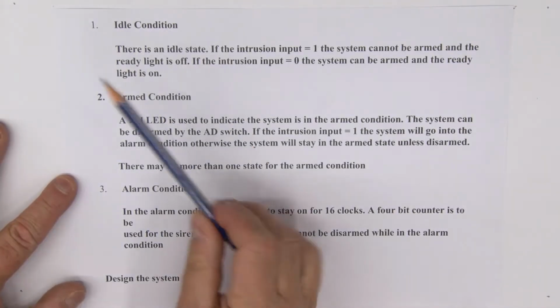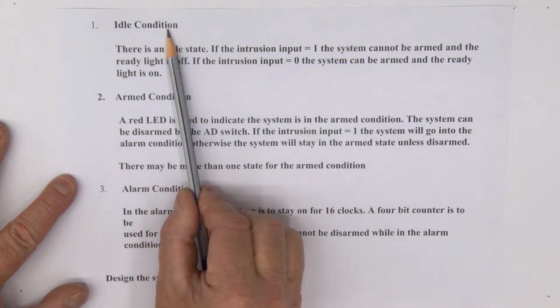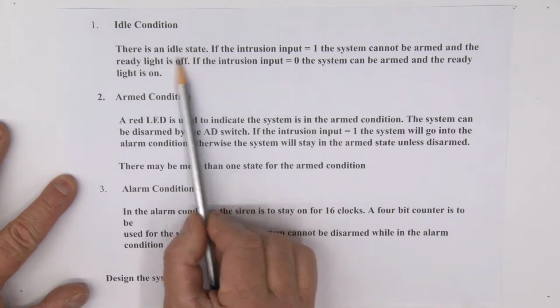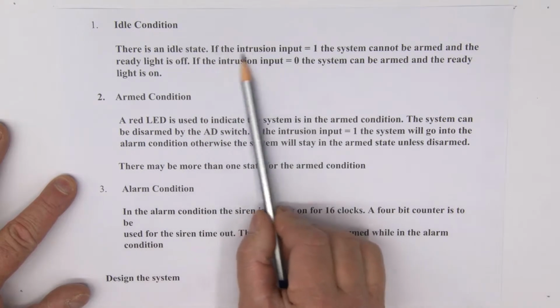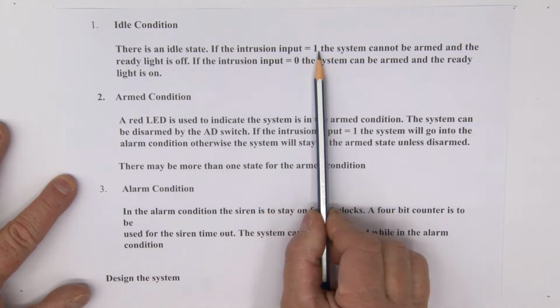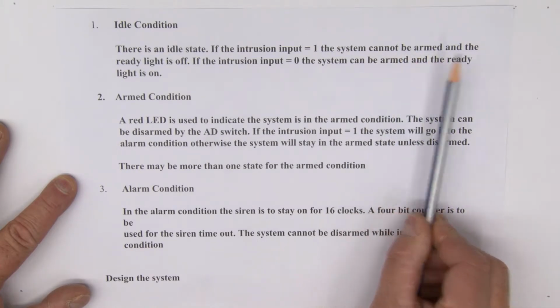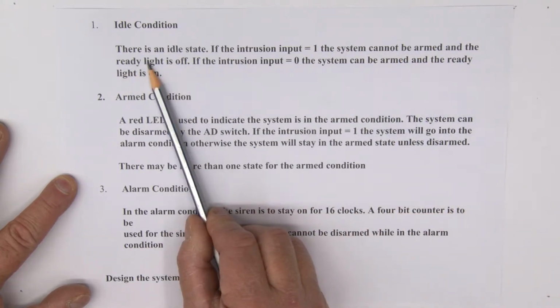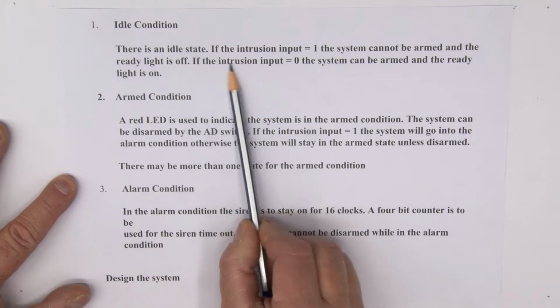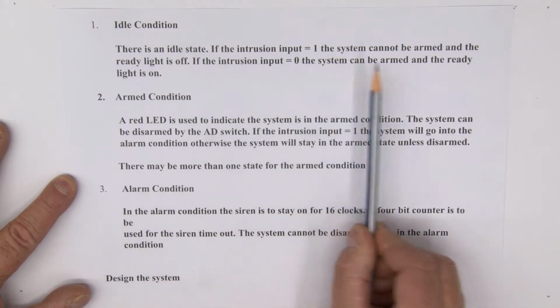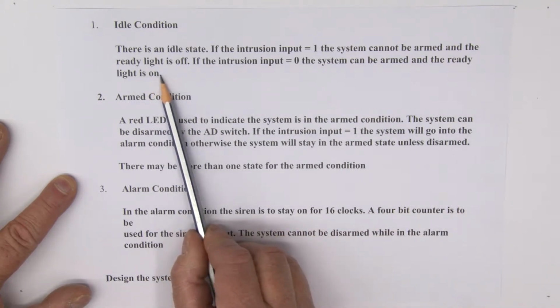All right, let's talk a little bit about this idle condition. Okay, so there is an idle state. Now this actually may be more than one state. But if the intrusion input is a 1, what we're saying here is that the system cannot be armed and the ready light is going to be off. If the intrusion input is a 0, then the system can be armed and the ready light is on.